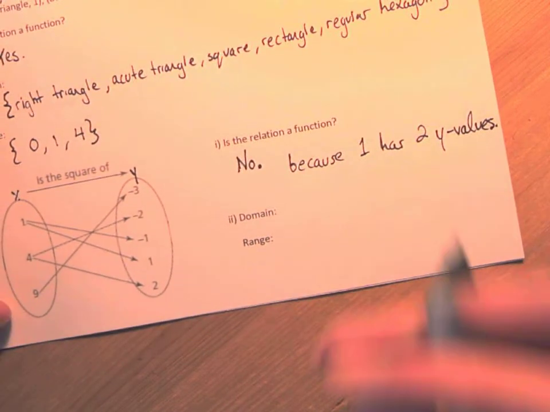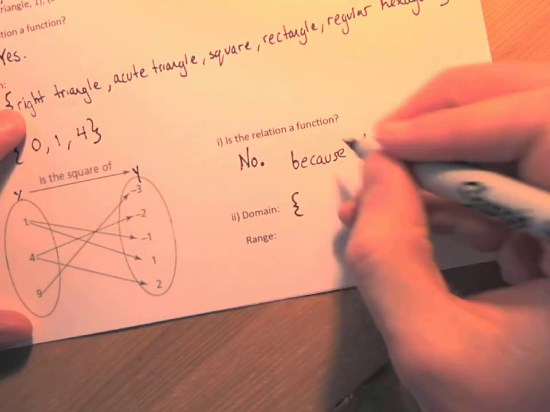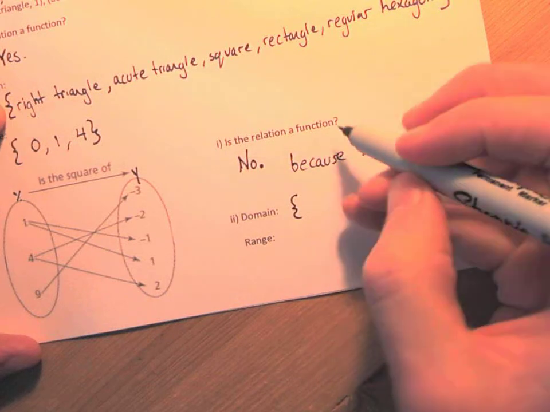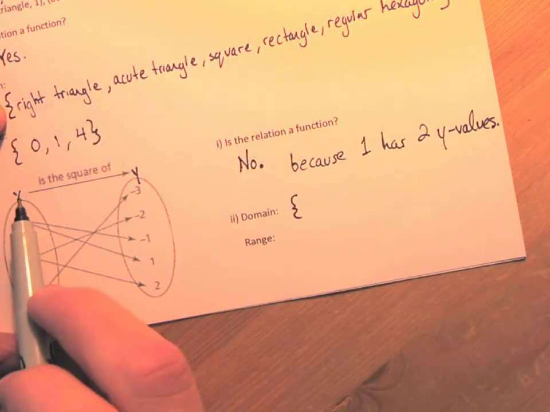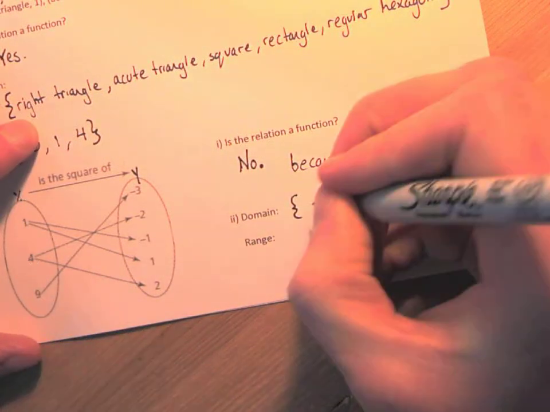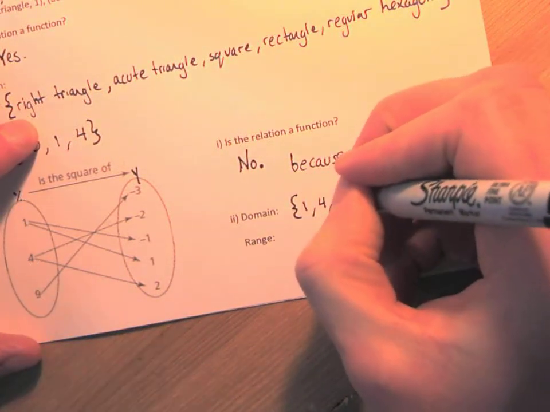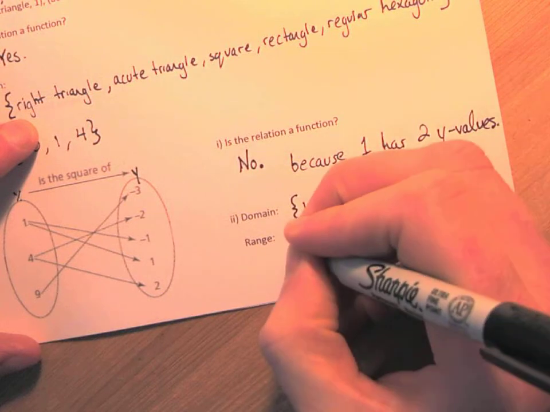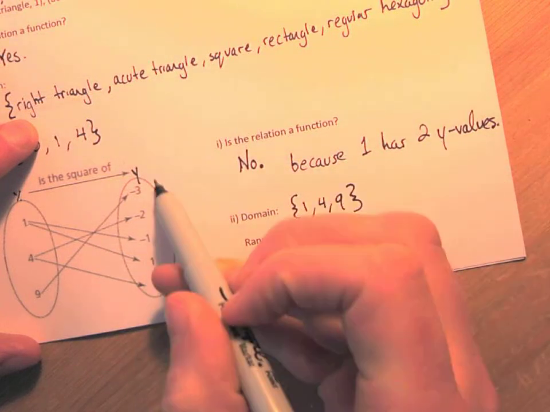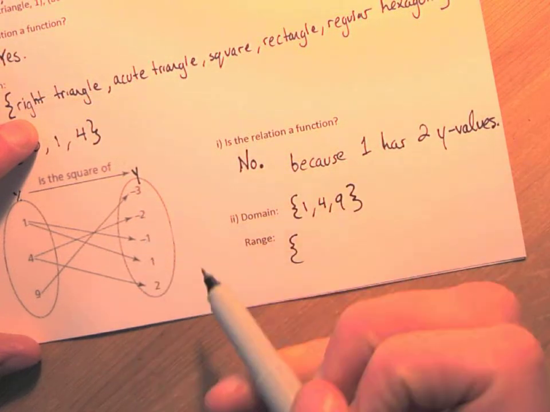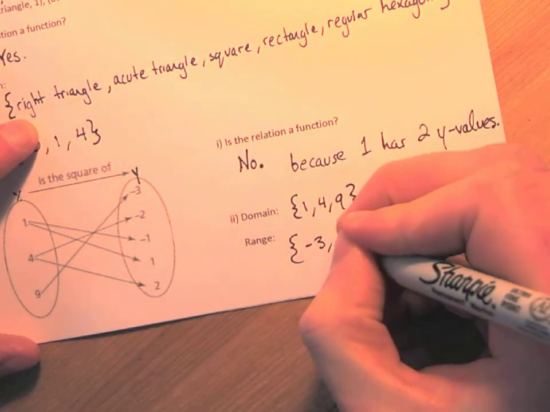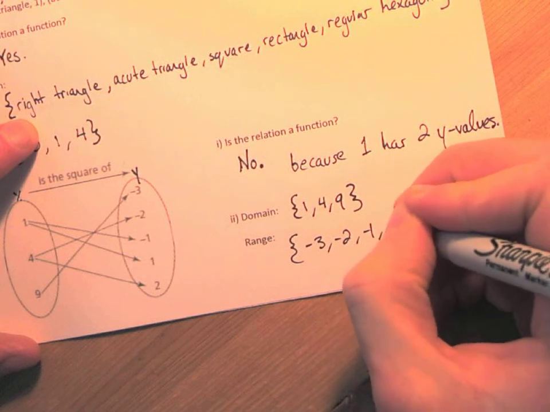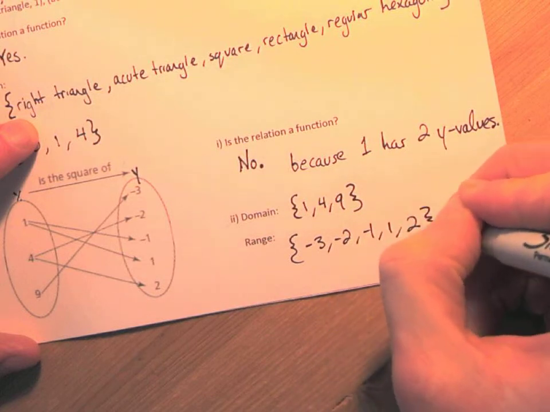Domain. What's our set of domain? It can still have a domain if it's not a function. It's just called a relation. So our domain is our set of x values, 1, 4, and 9. Our range in these curly brackets is -3, -2, -1, 1, and 2. There we go. So that one is a pretty good way of representing it, I would say.